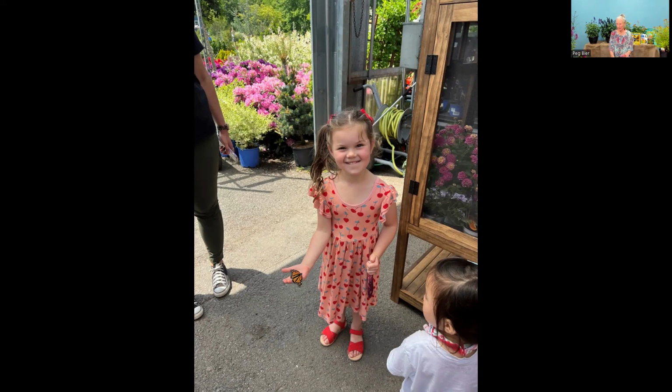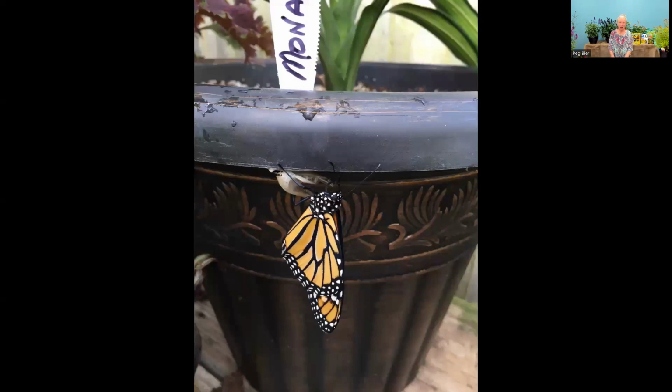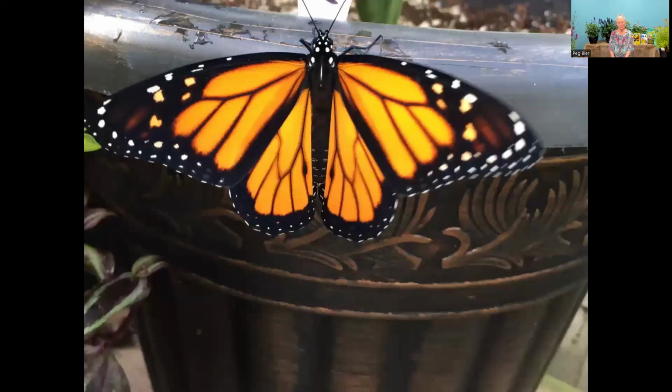Now, outside of that, we also had a monarch in the annual house. And I just took a few pictures of that. But I was so fascinated because you could see the wings through it already. And then it came out and just hung next to the old nesting area, and then opened up, dried out, and flew away.